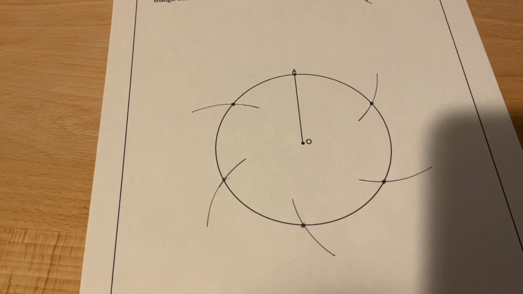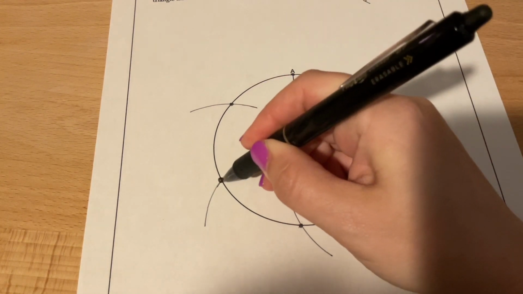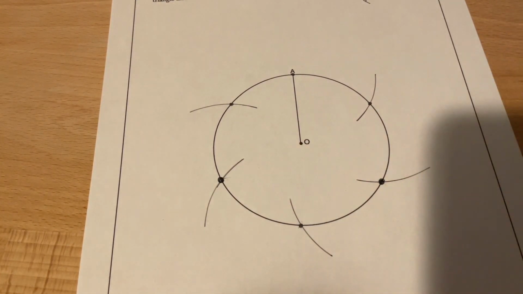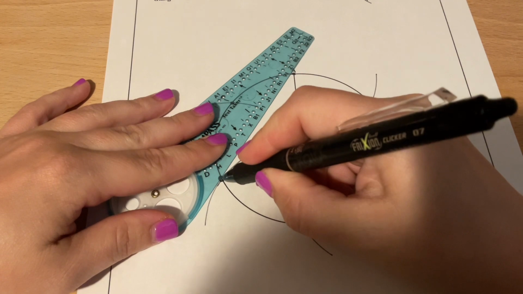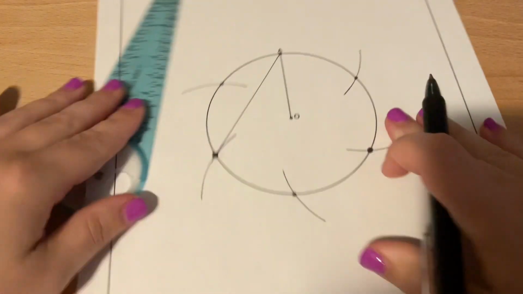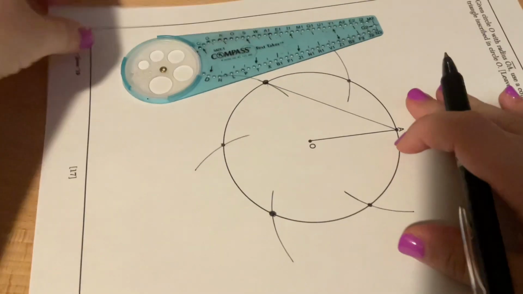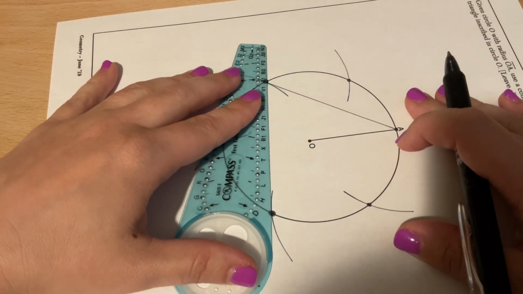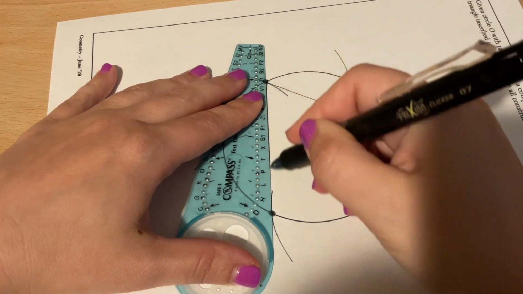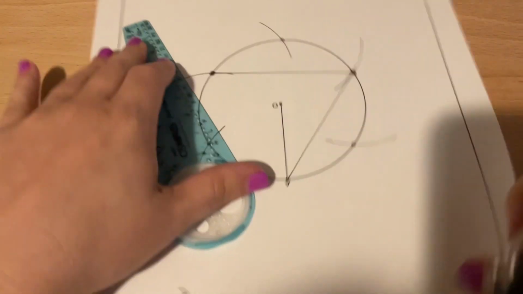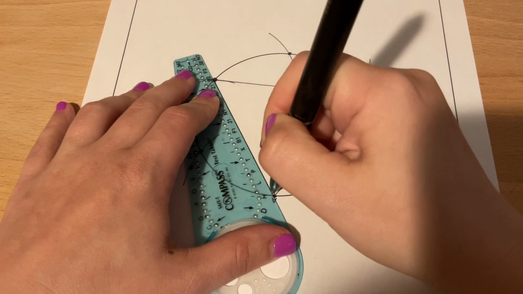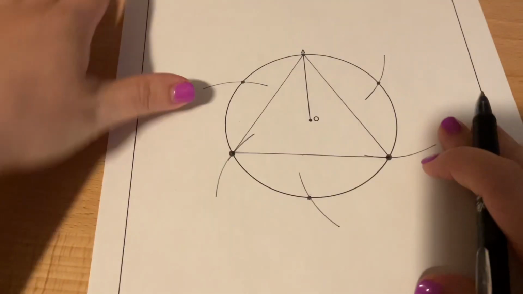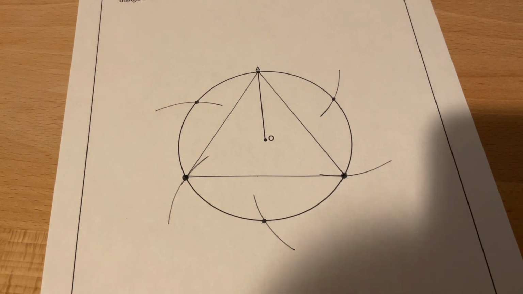Okay? But this one says an equilateral triangle, so that's using 3 points. So I'm going to pick A. I'm going to pick this one over here, basically every other, and this one here. And I'm just going to use my compass as a straightedge. And I'm going to connect those points. Okay, so I'm picking 3 alternating points. Once I connect this, my equilateral triangle will be complete. Okay, so here we go. Here's our equilateral triangle that is inscribed in circle O.